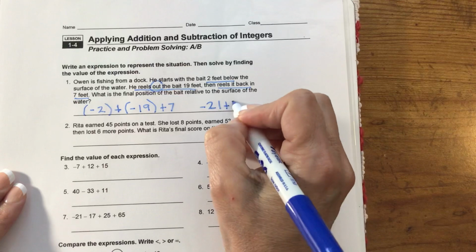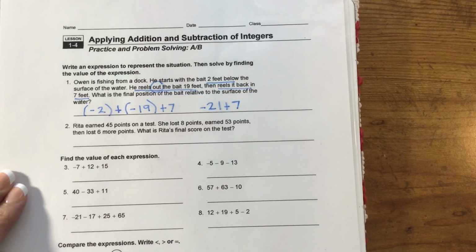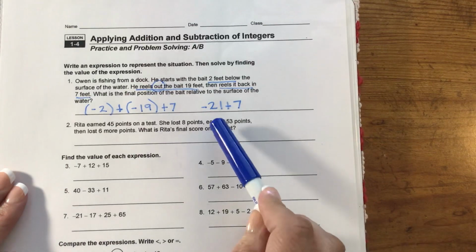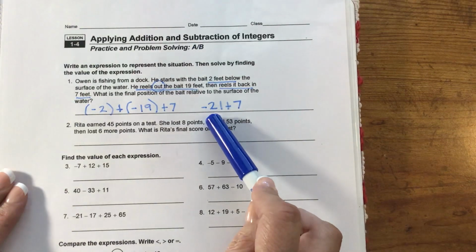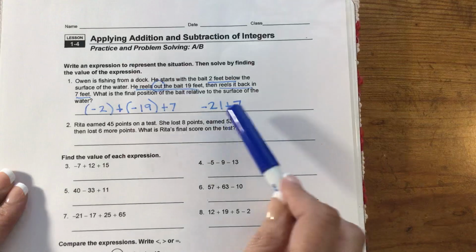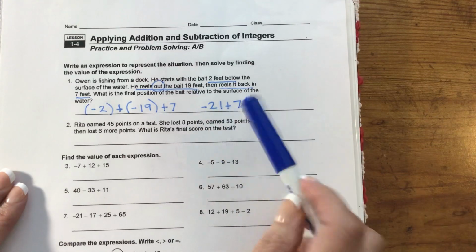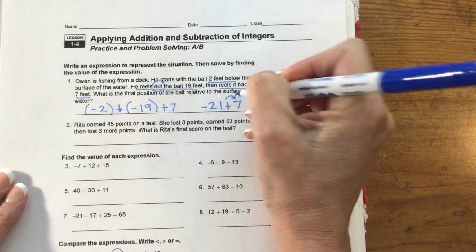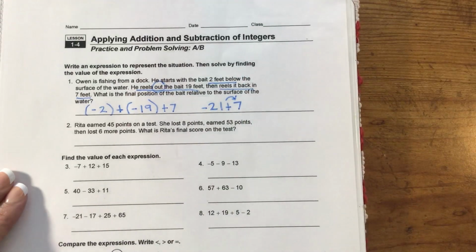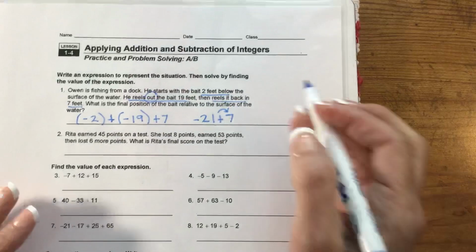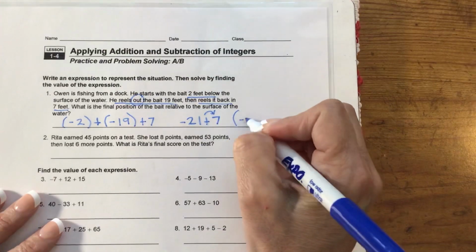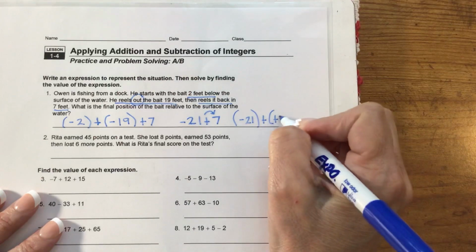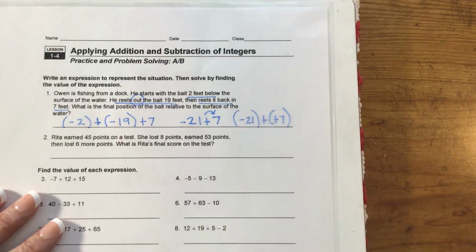plus 7. Now going back to your rules for adding and subtracting of integers, I have a negative and I'm adding a positive. So these are different. When I say positive, guys, this addition sign goes along with this 7. You may want to rewrite it because you guys are pretty used to using parentheses. You may want to rewrite it like this. I have a feeling that might make better sense to you guys.